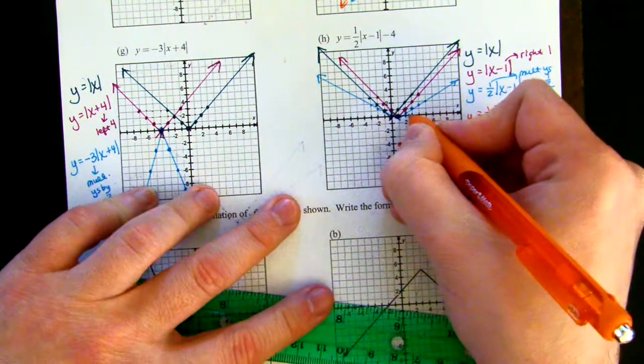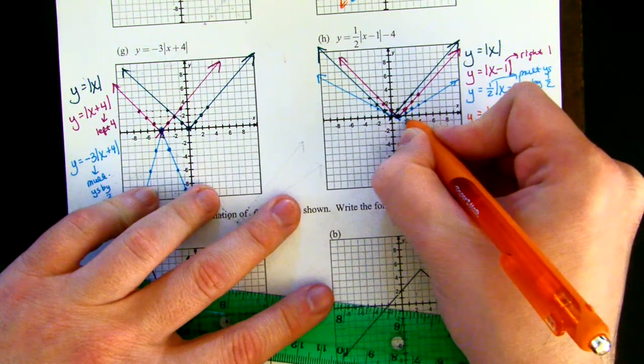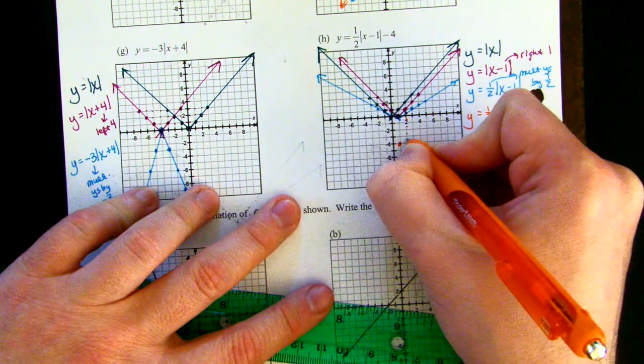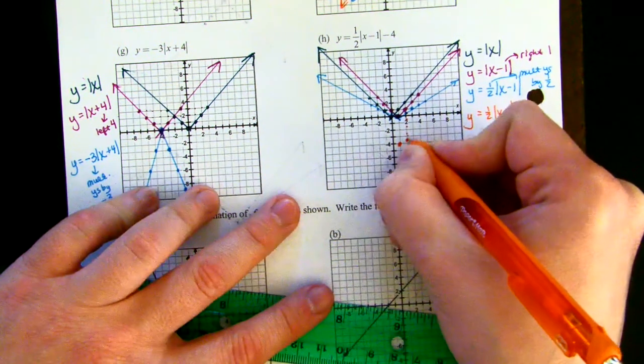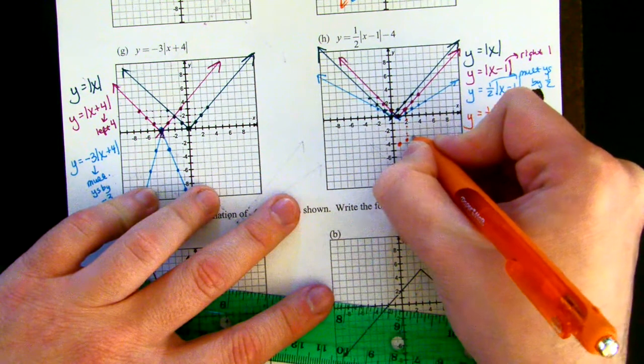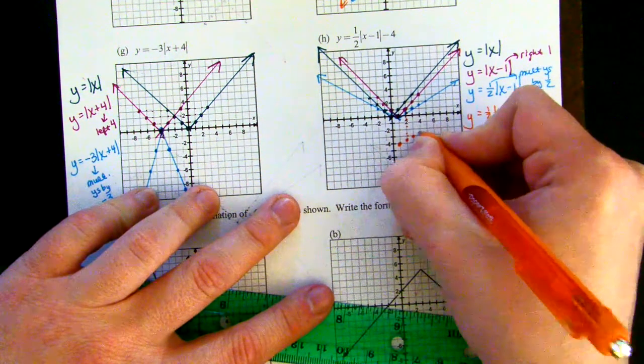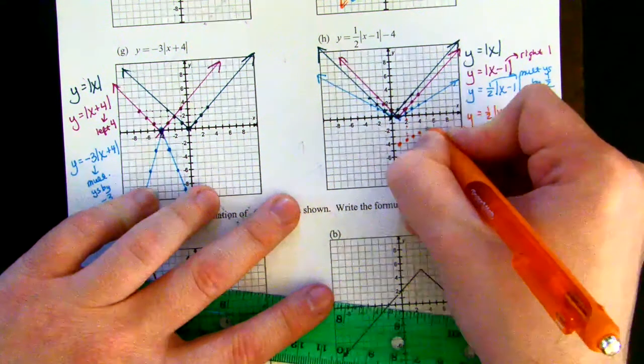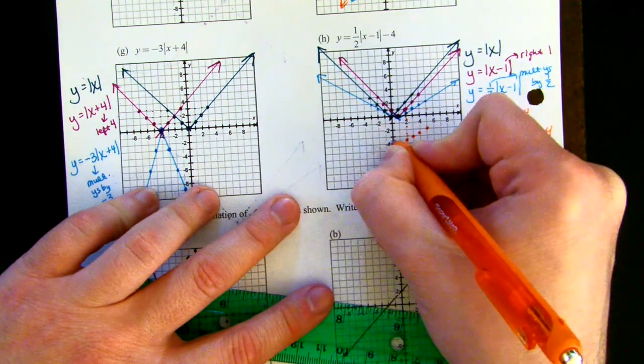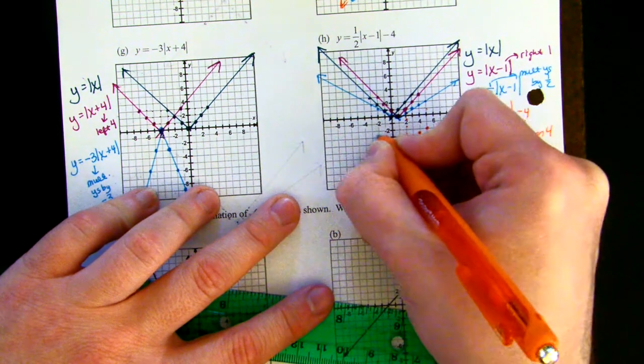I realize it's a little tricky to move the half ones down 4. It's okay. 1/2. 1, 2, 3, 4. It's still halfway between two lines, between -3 and -4. We'll go over there. That'll go there. That'll go there. Same idea on the other side.